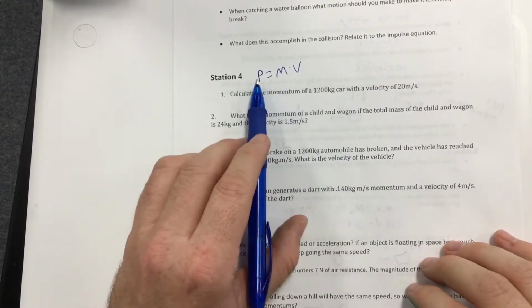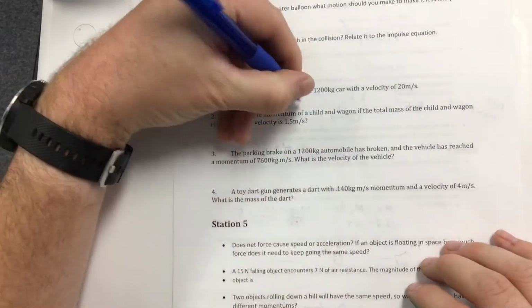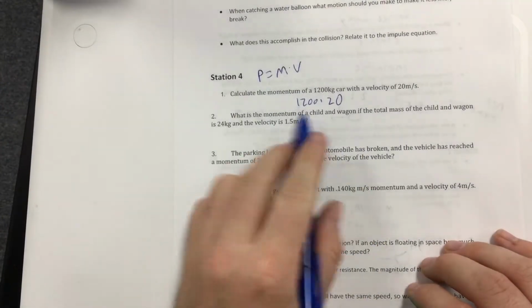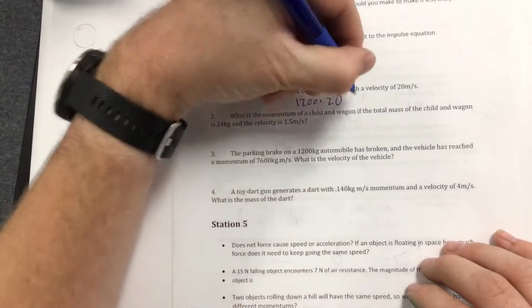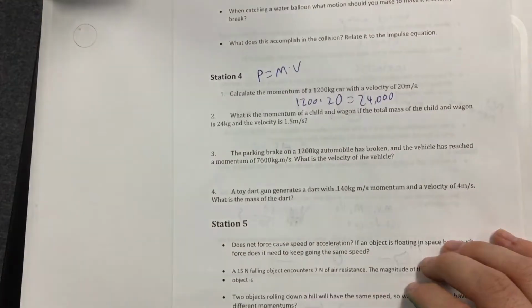So we know what we're going to do already, right? We're going P. So mass times velocity. That one's easy. 1,200 times 20 would be 12,000, 24,000. And that's it. Simple multiplication.